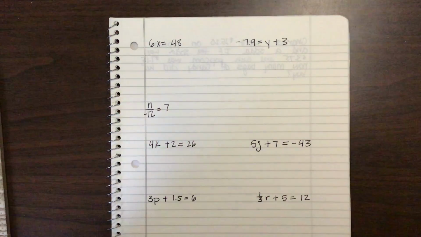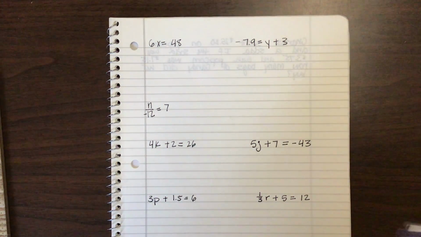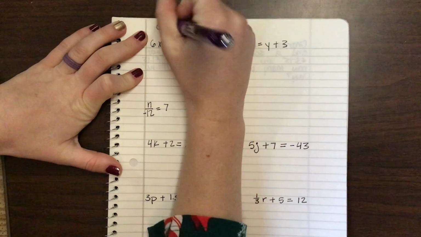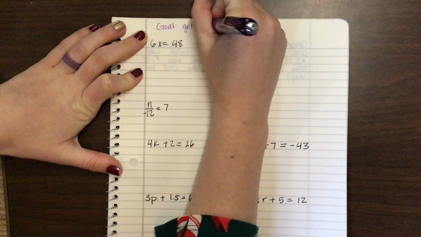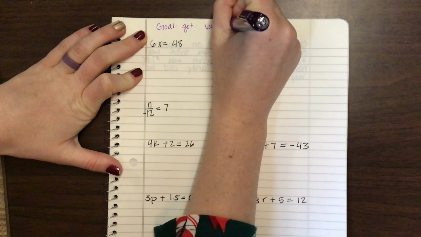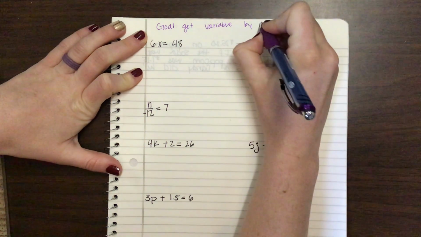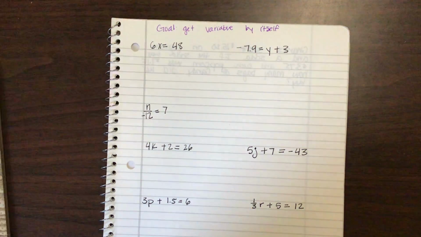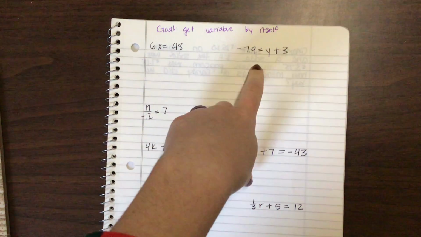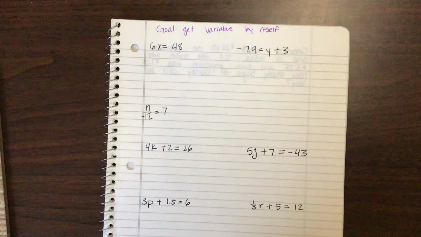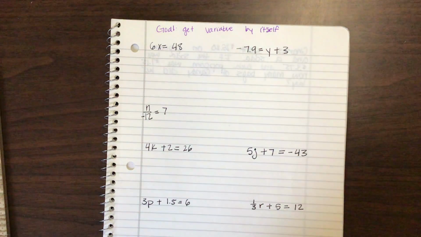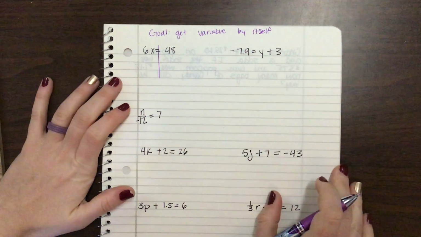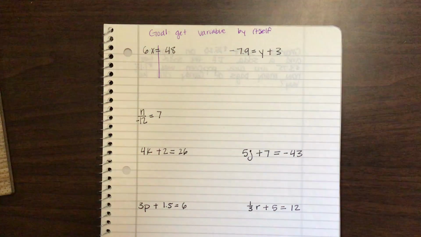So we're going to start by just solving some equations. Remember that my goal is always to get the variable by itself. So like here I have 6x. I want to know what 1x is. Here I have y plus 3. I want to know just what y is, okay? So I'm going to draw a line through the equal sign to keep it organized.